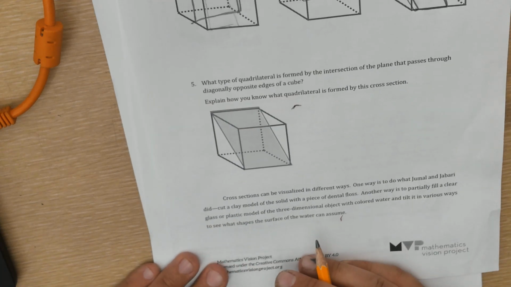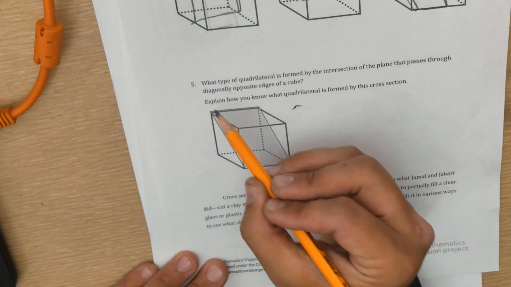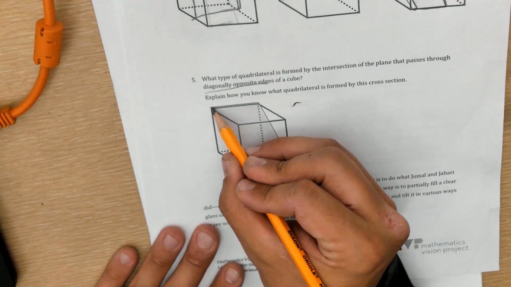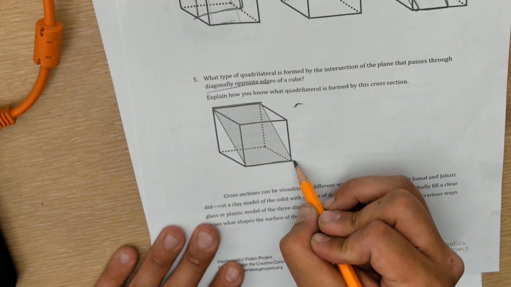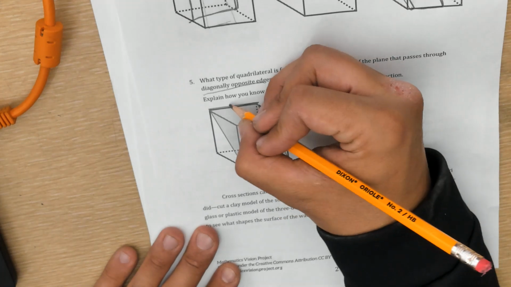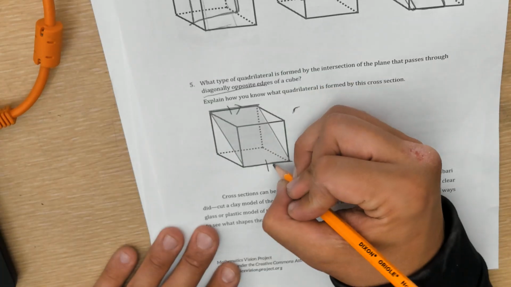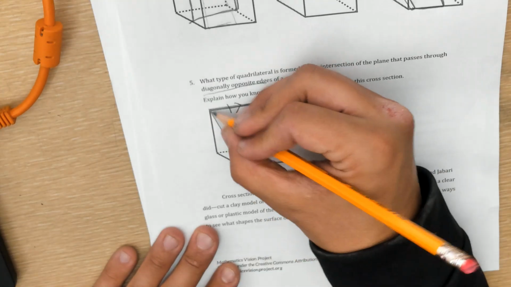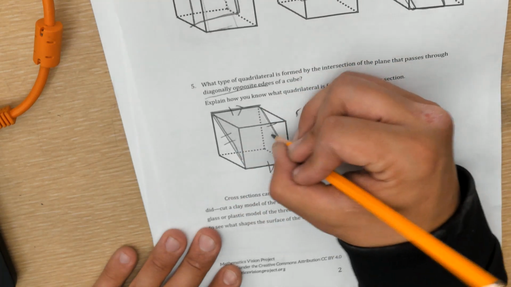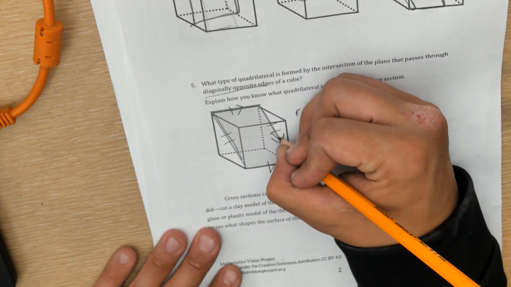So what type of quadrilateral is formed at the intersection of the planes through the diagonals of opposite edges? So we have a line here, a line here. These are opposite and parallel to each other. Then you have these lines here, which also are opposite, congruent, and parallel to each other.